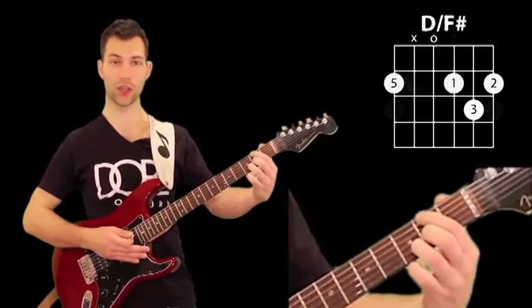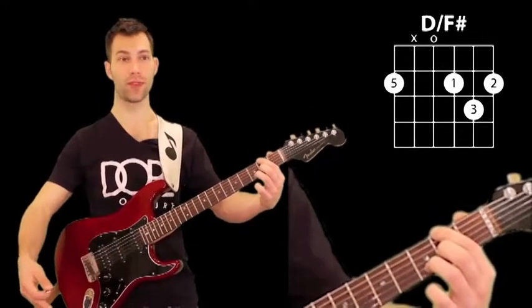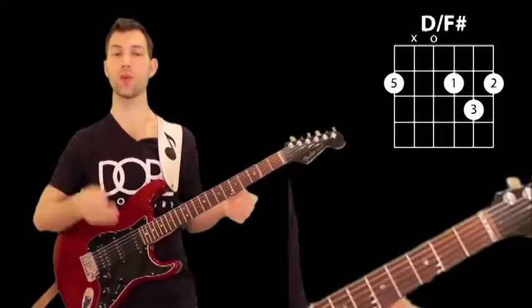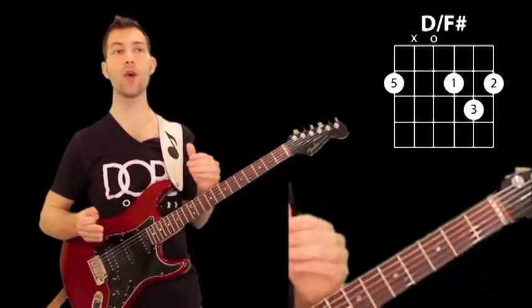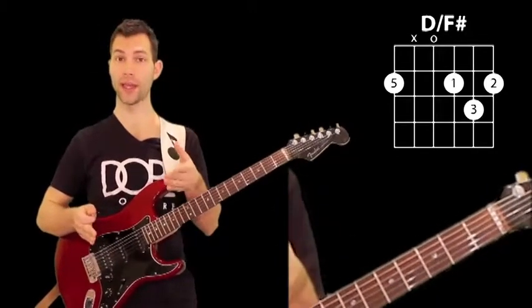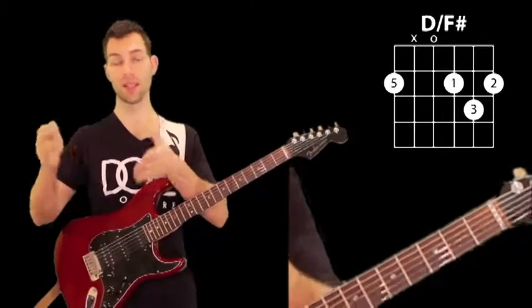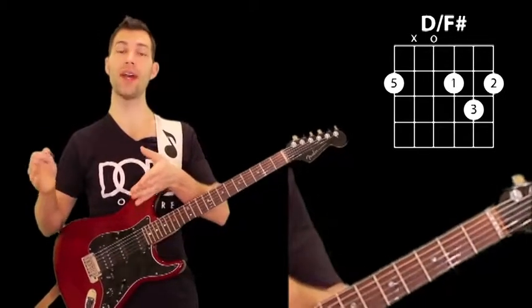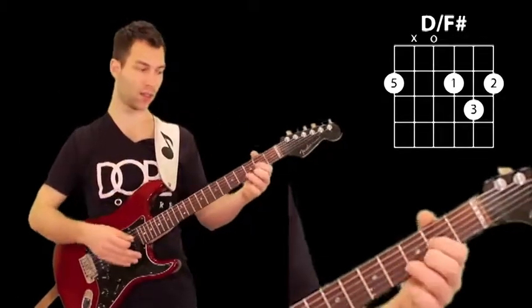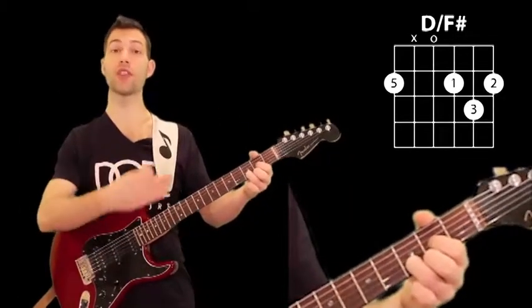It's D major over F sharp. If you see it, it's like D/F sharp. When you see any chord like that, it always means that the first note is the chord. It's a D major chord. But the bass, the next note, the F sharp, has to be played as the lowest note. So you play a D, normal, but you gotta play F sharp in the bass.